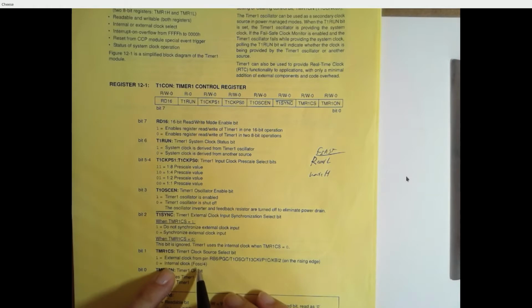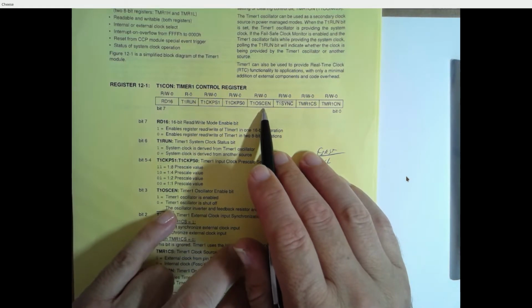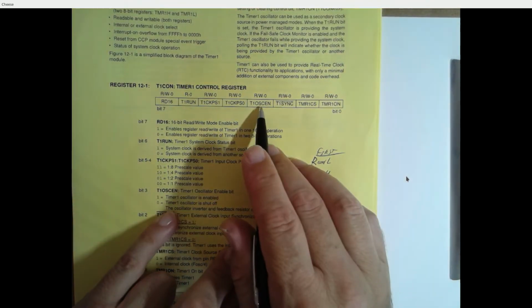No big surprise there. Your clock select is controlled by bit 1. That should be a 0. That sets the internal clock to be the system oscillator frequency, the system clock divided by 4. So that's your 8,000 ticks per second. Bit 2 is ignored when we're setting bit 1 to a 0, so bit 2 doesn't matter. Bit 3 is set to a 0. We don't need to use the timer 1 oscillator. That's something different, we're not going to mess with that, so leave that at a 0.